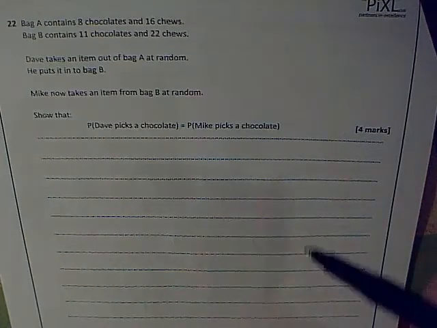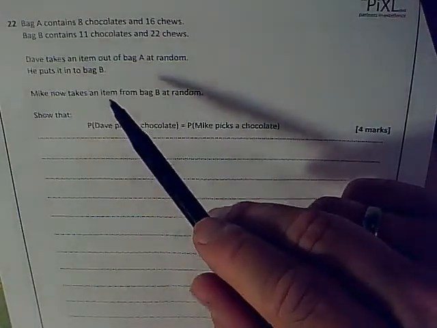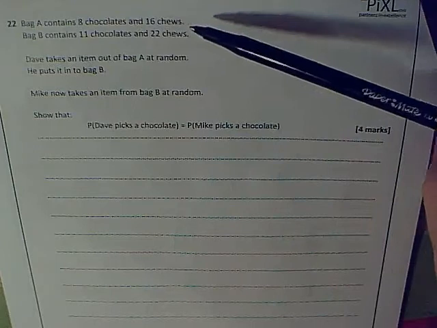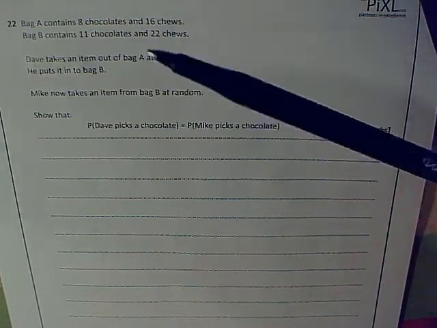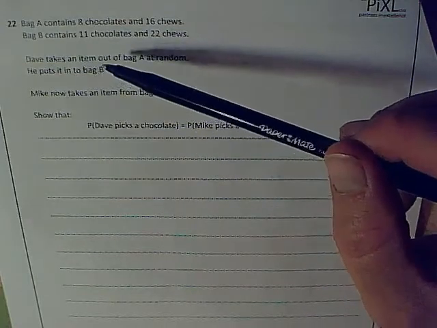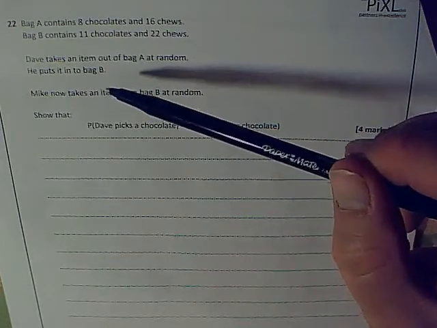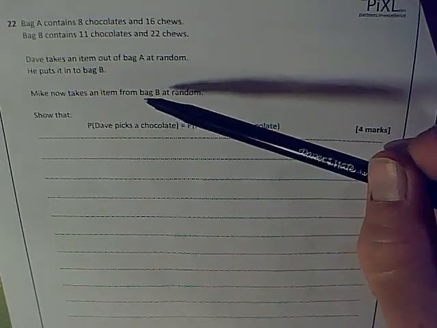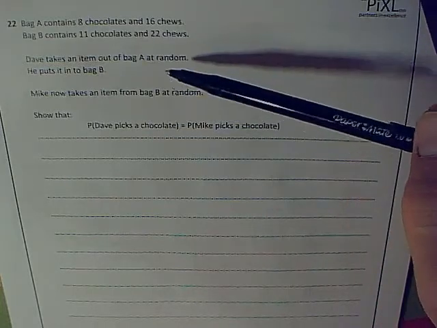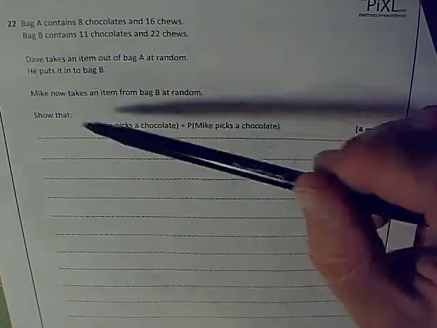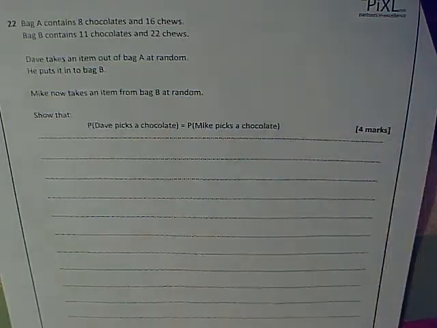So here goes. Right, the easy bit is Dave's chance. Right, so bag A contains 8 chocolates and 16 chews. Bag B contains 11 chocolate and 12 chews. Dave takes an item out of bag A at random. He puts it into bag B. Mike now takes an item from bag B at random. So we've got conditional probability because what Dave does impacts on what Mike does. They're not independent events.